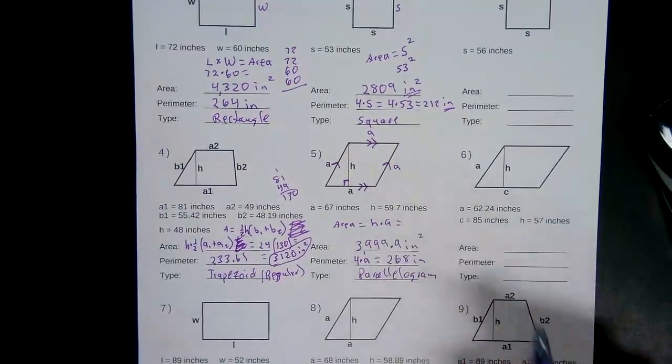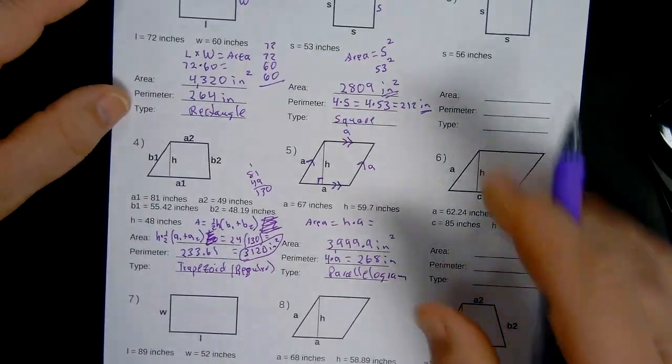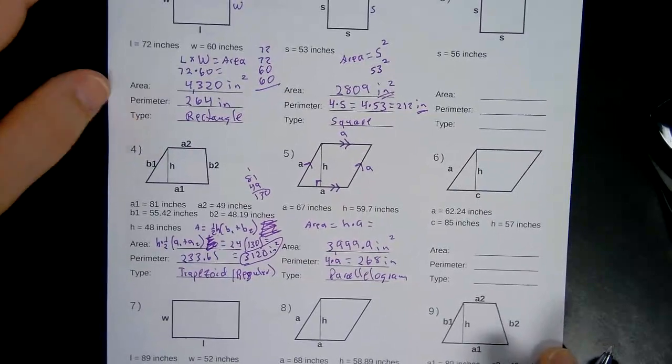Hopefully this helps you along the way of completing the other ones on your own. Double check, because you always have the answers given to you, so you can always double check your answers.